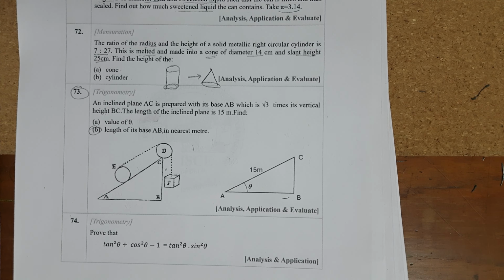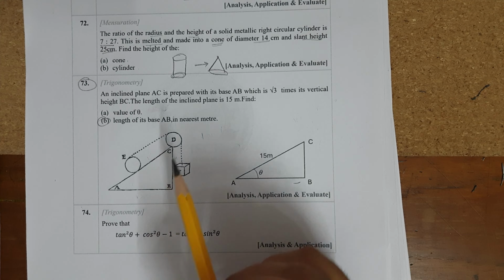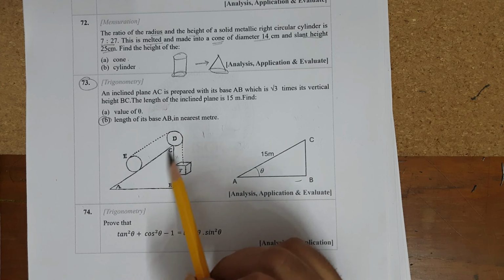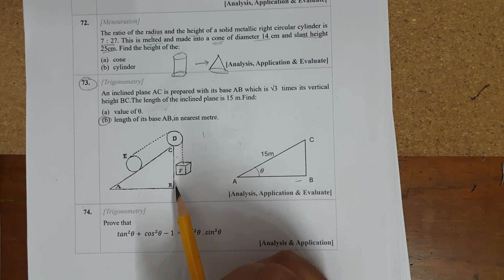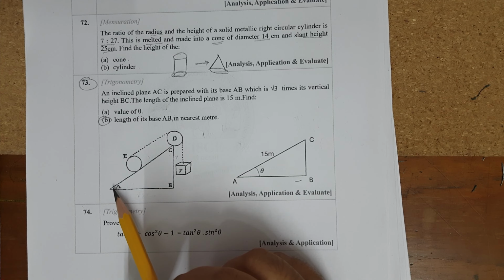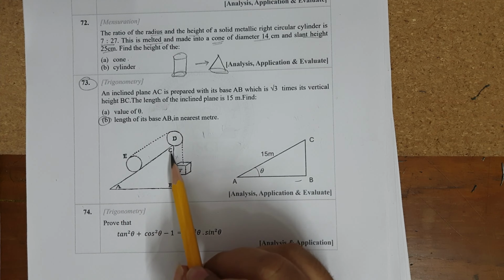Moving on to the next question. We have an inclined plane AC with base AB, which is root 3 times its vertical height BC. The length of the inclined plane is 15 meter. Find the value of theta and the length of its base AB in nearest meter.